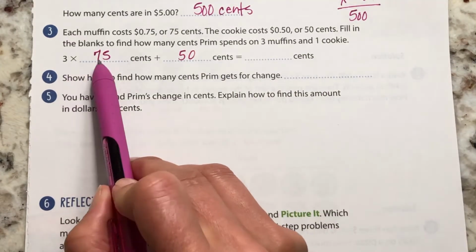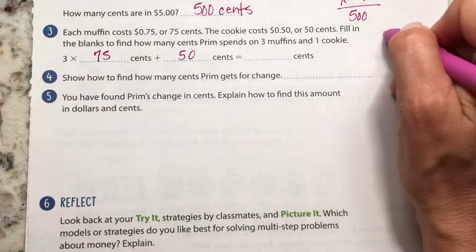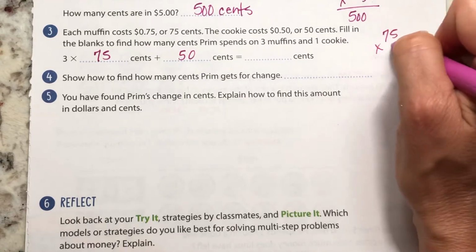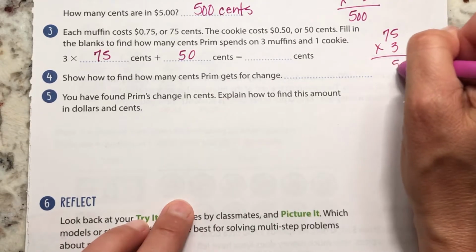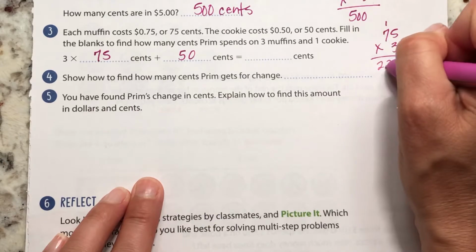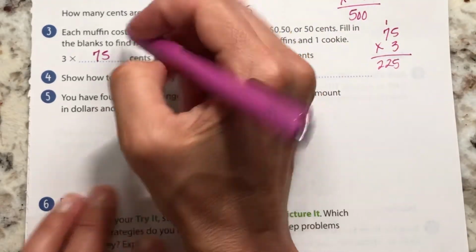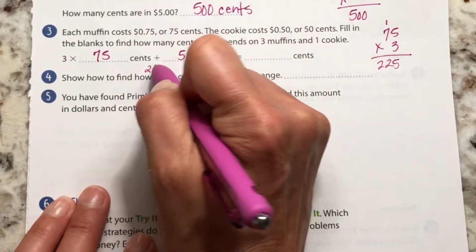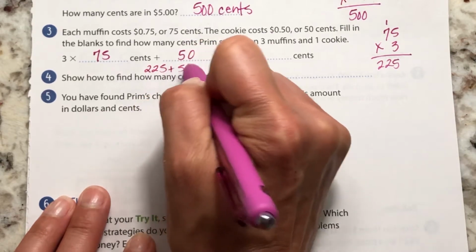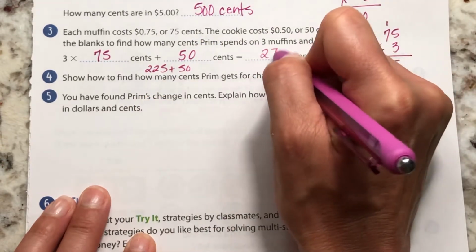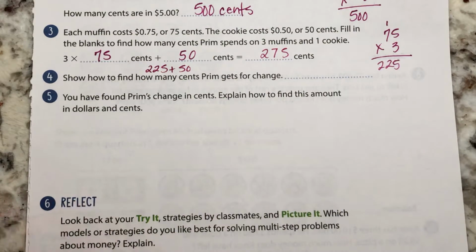So 3 times 75, and if I do that over here, 75 times 3, I get 15, carry my 1, 22, so that would be 225 cents. 225 plus the 50 would give me 275 cents.